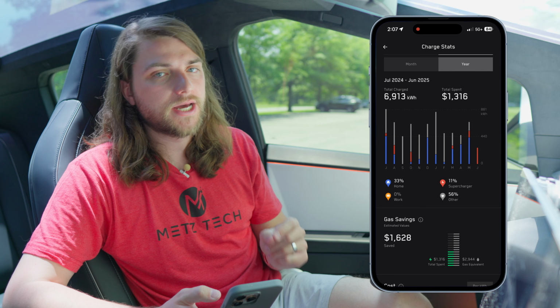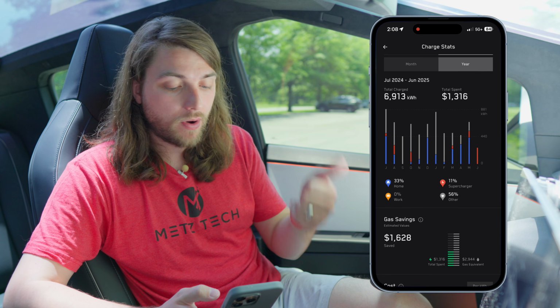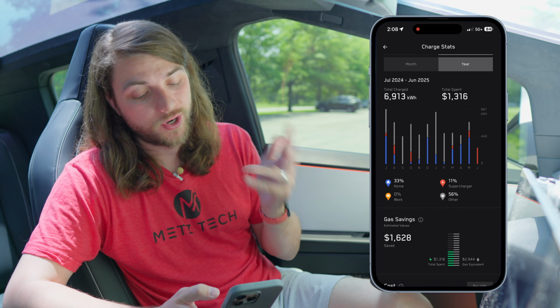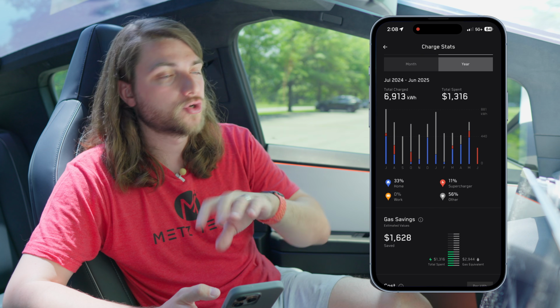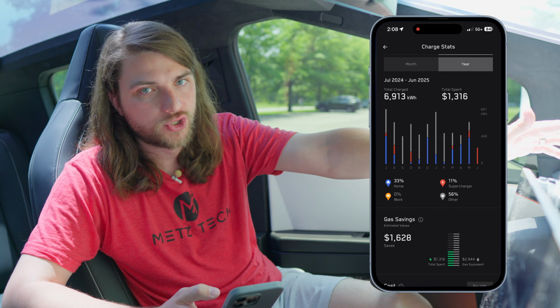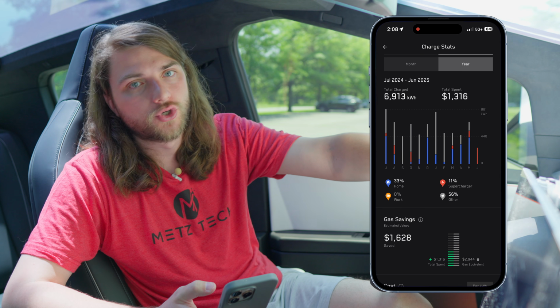So this gives you a really nice breakdown of all of your different charging methods in one place. So it'll show you what percentage you charge at home, what percentage you charge on a supercharger, what percentage you charge at work, and then what percentage you charge on other chargers. Now, keep in mind, other chargers can be any other third-party charger. Even if you use a Tesla adapter or something like that, it's still going to show up as other.